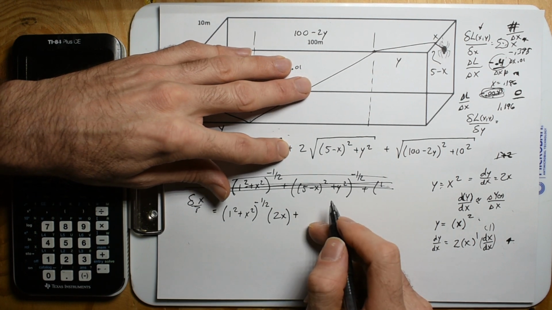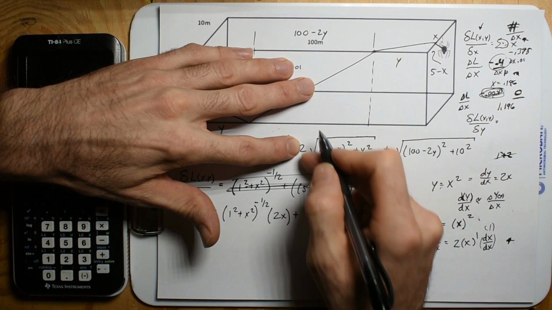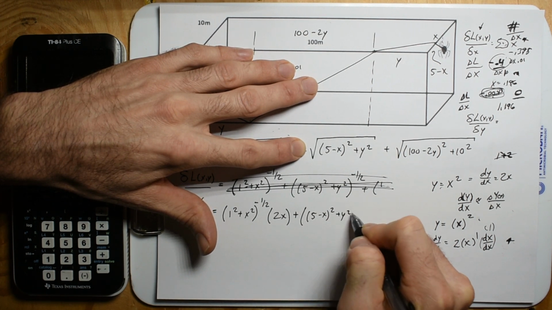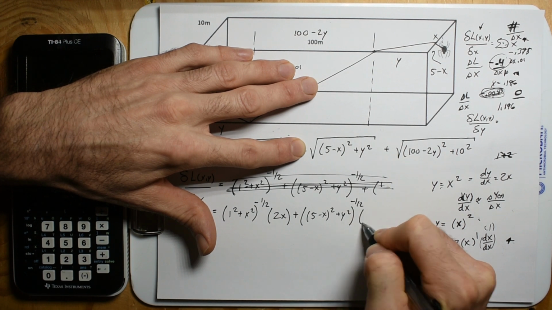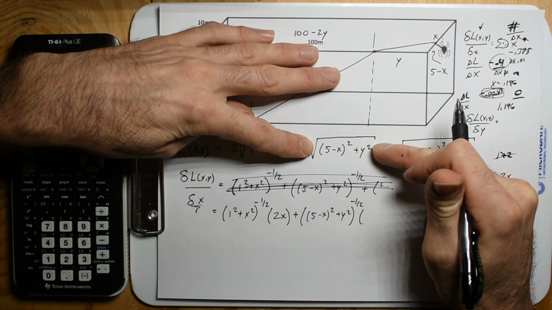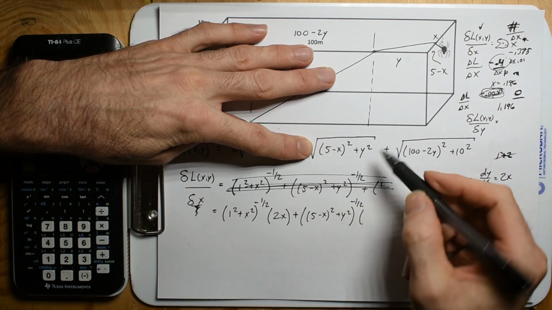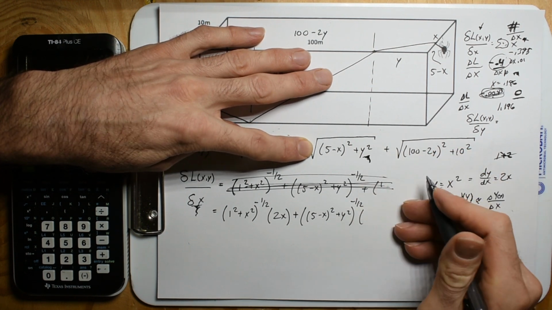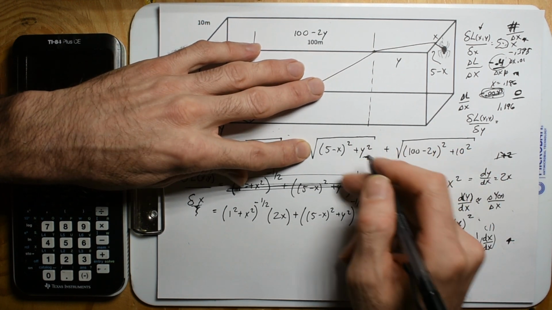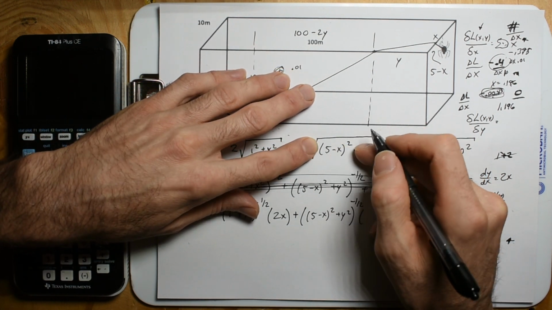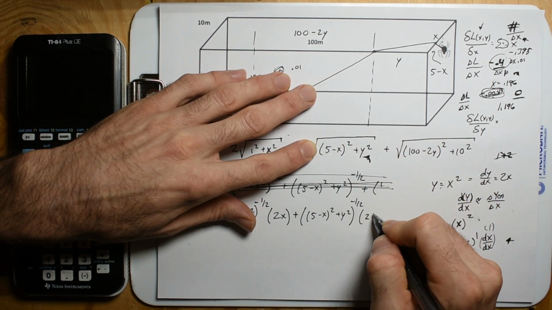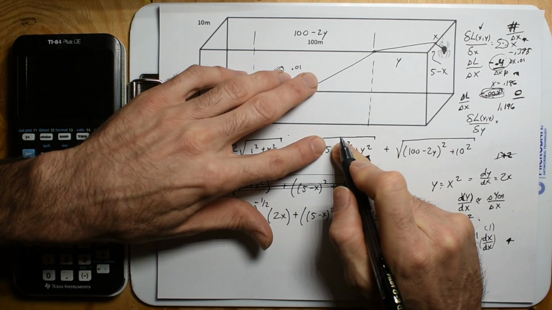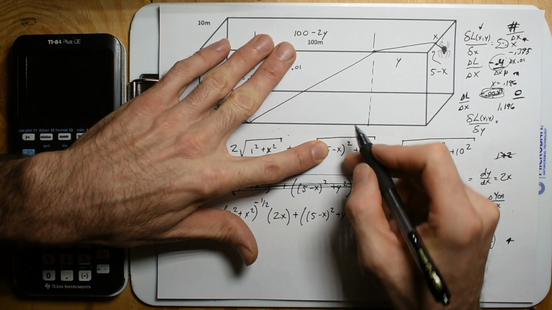Alright, next one. We have plus the half. Bring down that power. The inside is 5 minus x squared plus y squared, to the negative 1/2. Now we take the derivative of the inside. We are differentiating with respect to x, so the y squared term is just a constant. There is no x there. We still have the same rules: bring down the 2, drop the power by 1, and take the derivative of the inside. The derivative of the constant is 0. The derivative of negative x is the same thing.